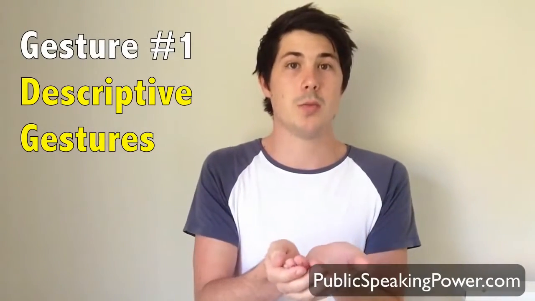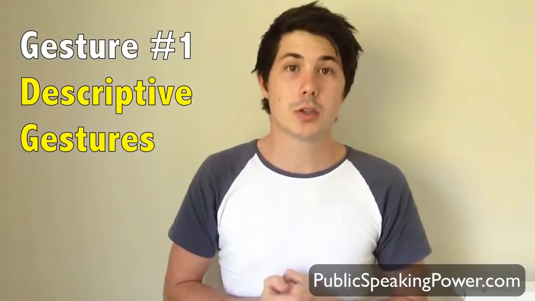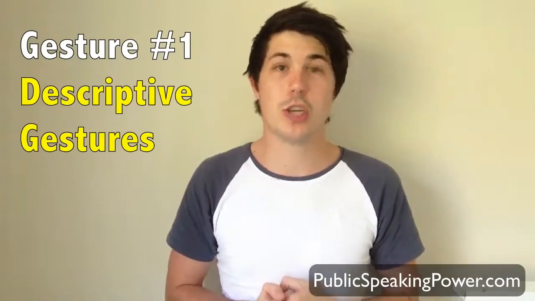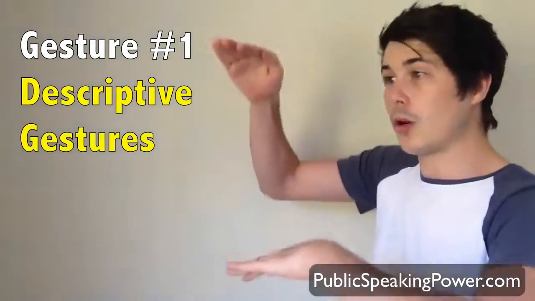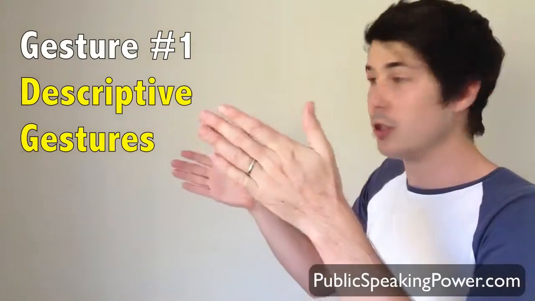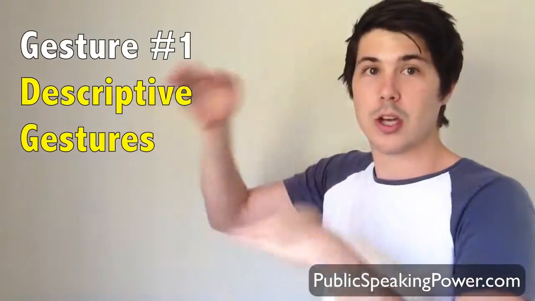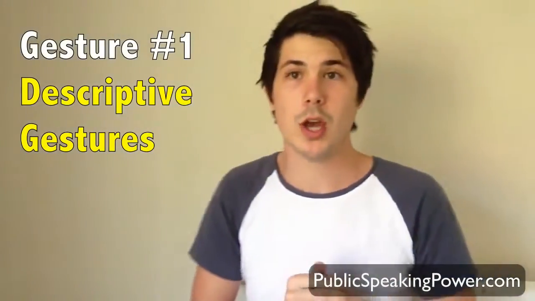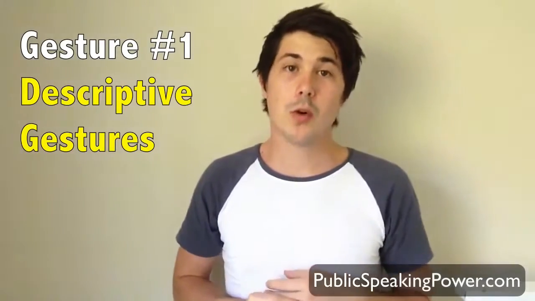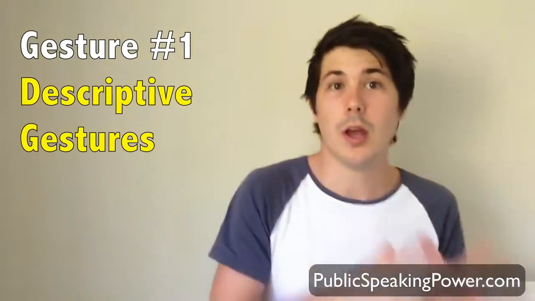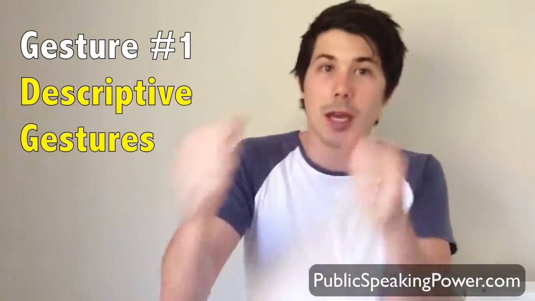size being small. You can also use descriptive gestures to show shape. Say it was a box about this big, just looked like this, and so you're showing the square shape of the box using your gestures. You can also talk about movement, so moving from here to there or picking up a box.